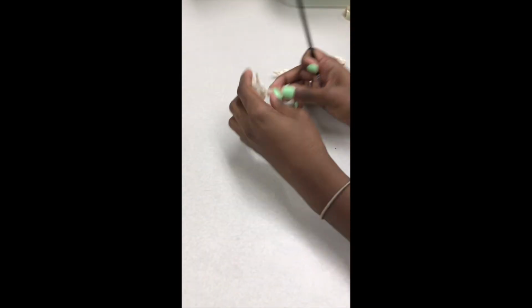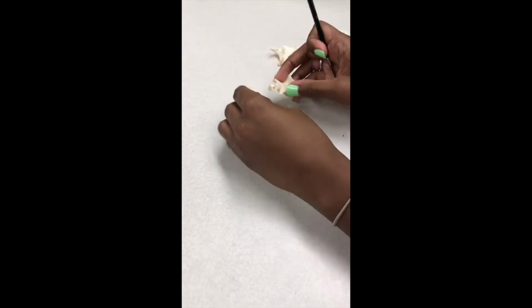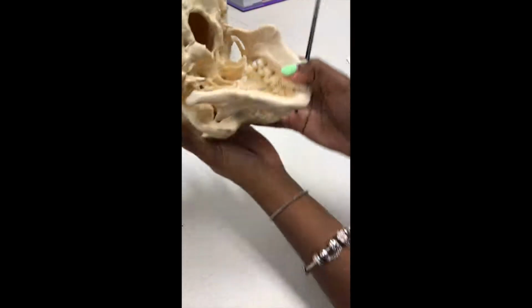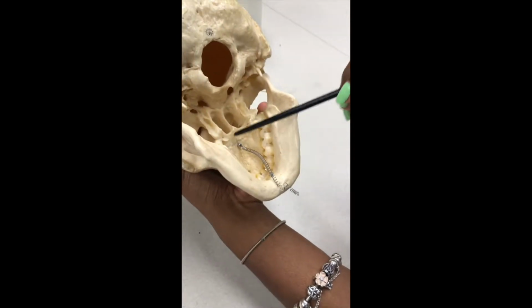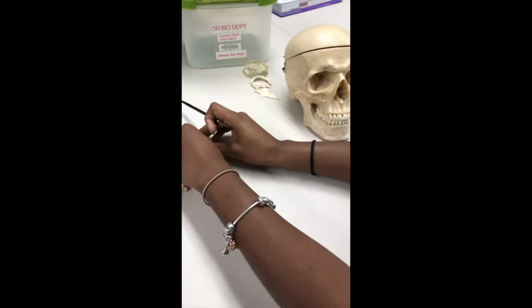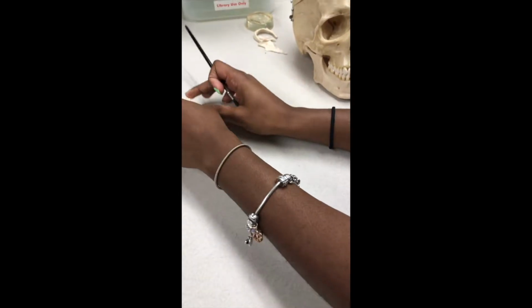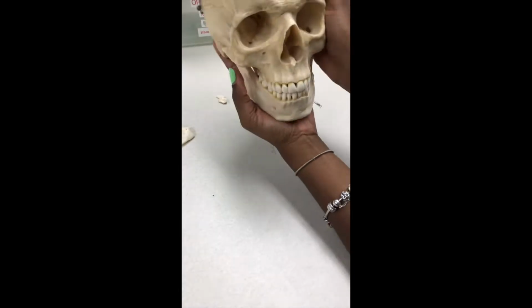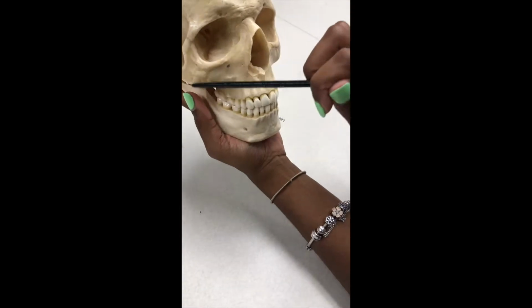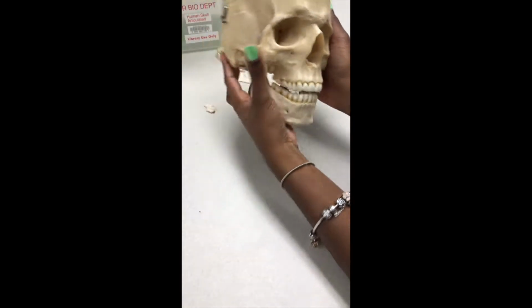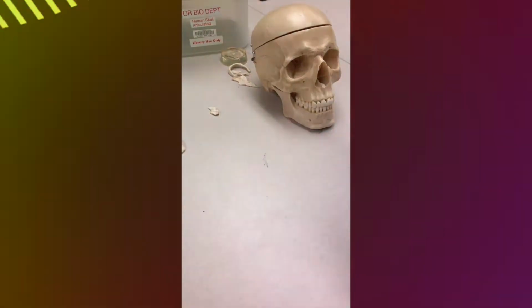Okay. So these are the palatine bones. And then shown on the skull, palatine bone. These are the zygomatic bones. The left and right zygomatic bone. These are the lacrimal bones.